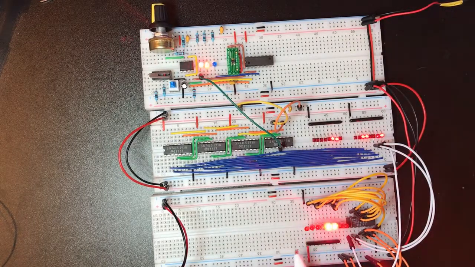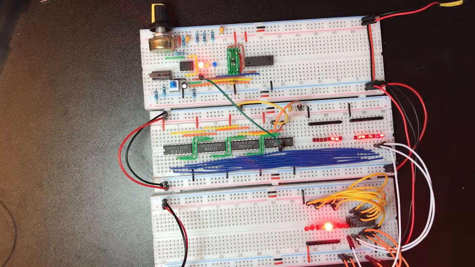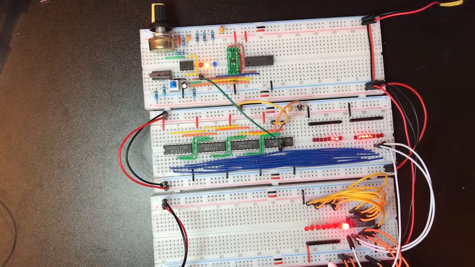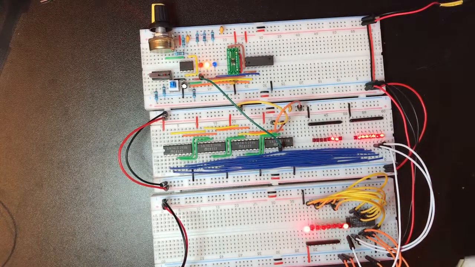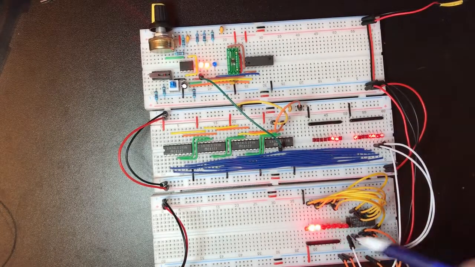we've only got 8 combinations here. So if we wired the 8 lines to the load pins on the registers and then used them directly, we would find ourselves in a situation where there was always one register loading, and we might not want that. So there's a few things we can do there.